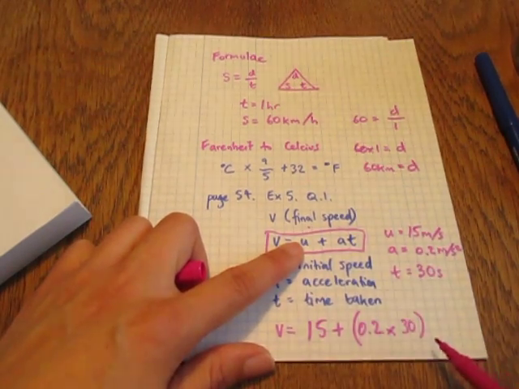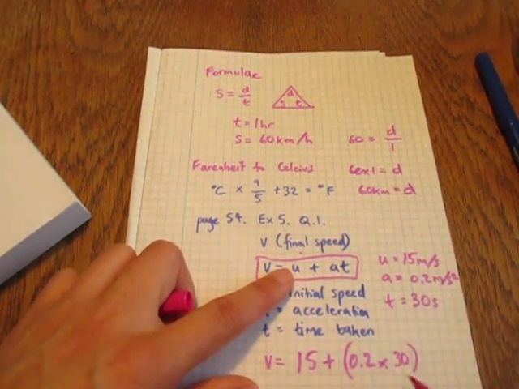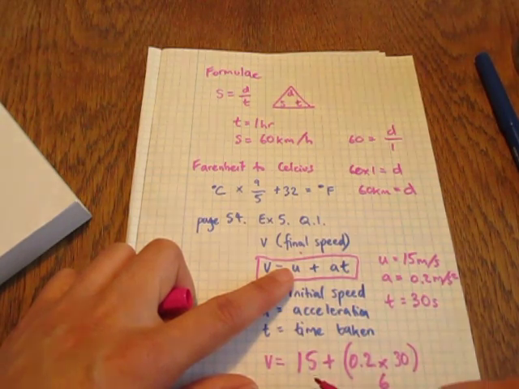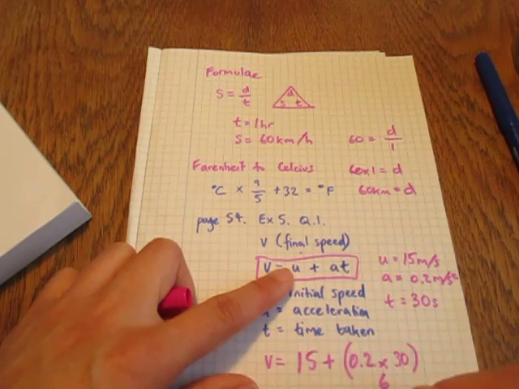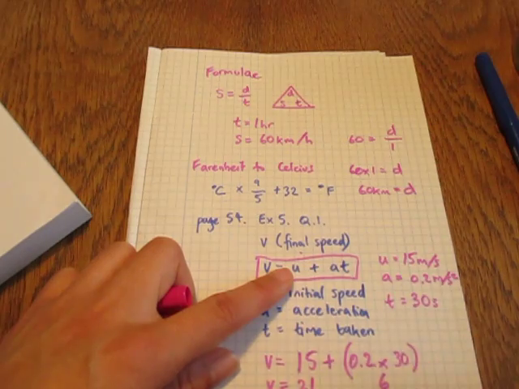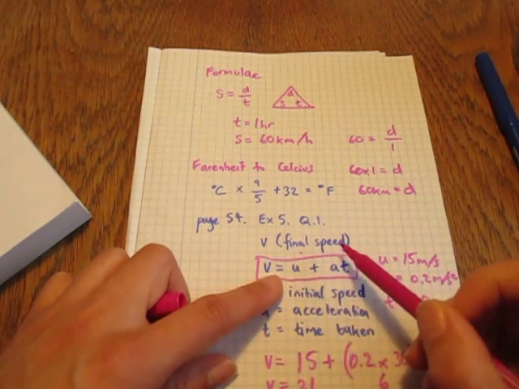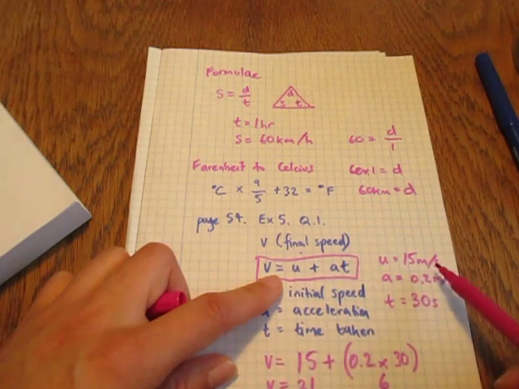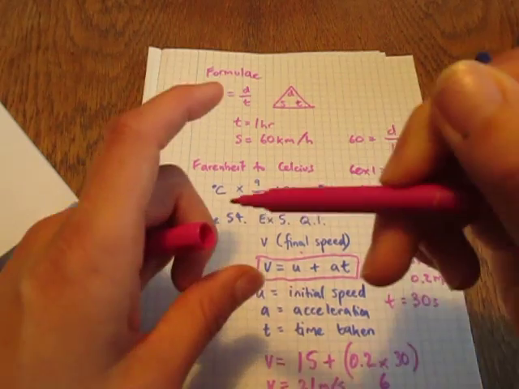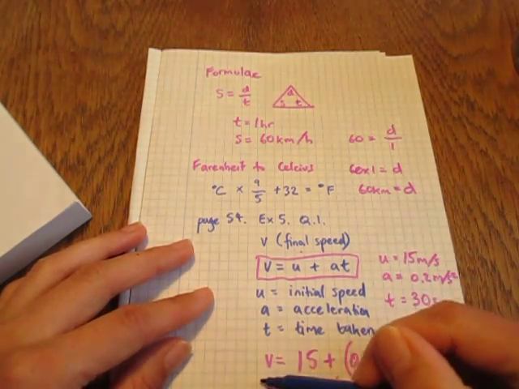So let's do this calculation. You can do it on a calculator, or if you can do it on your own, then you can do it in your head. But 0.2 by 30 should give us 6. 15 plus 6 gives us v is equal to 21. And I know that the velocity is a speed, and speed is measured in meters per second. So it should be 21 meters per second. So that's our answer.